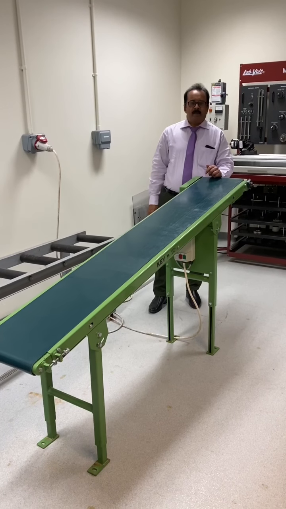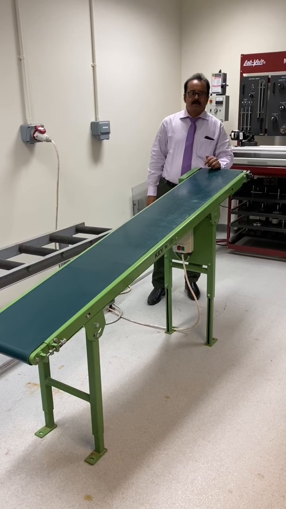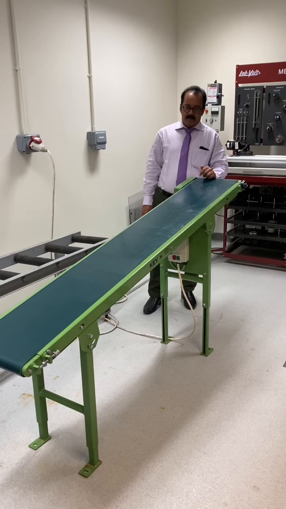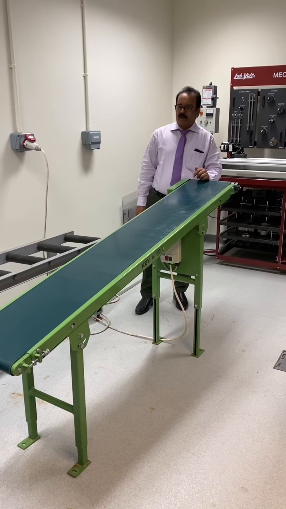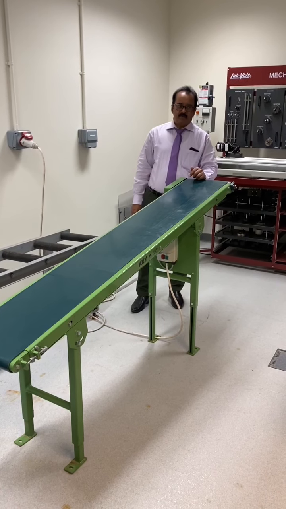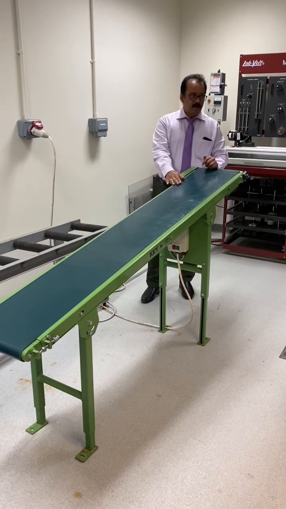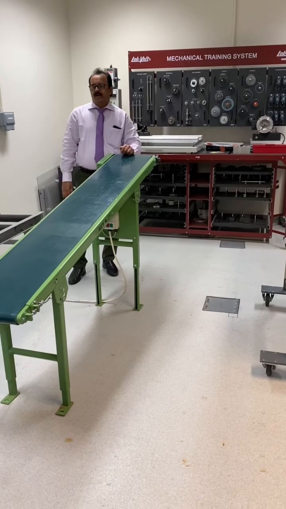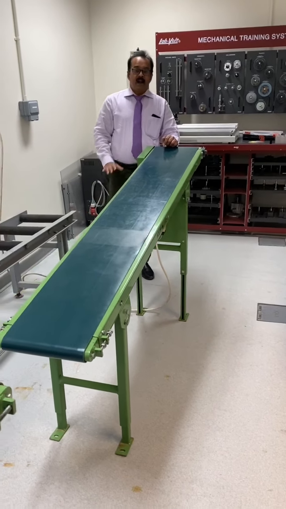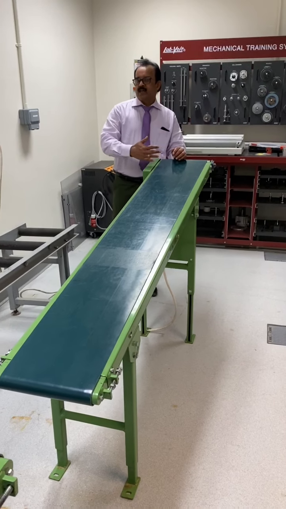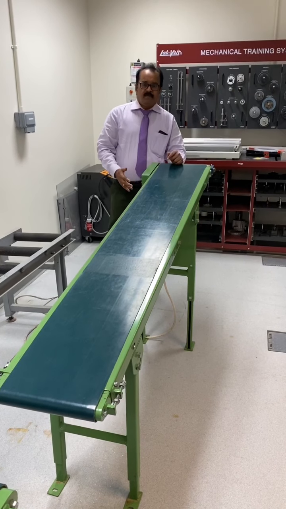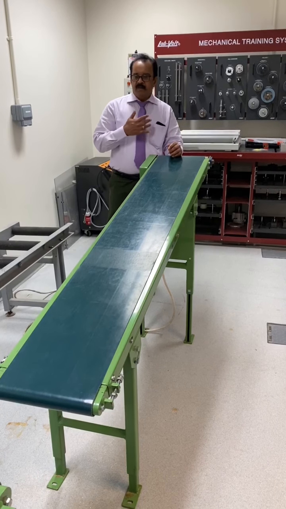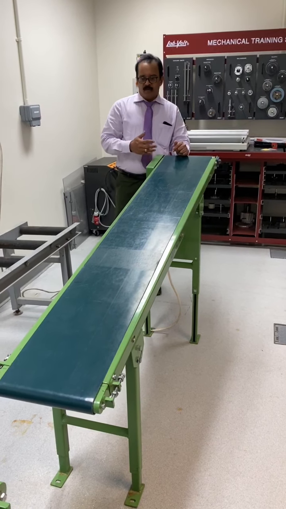This is the first lab of preventive maintenance, MS PM2170. The first lab is preventive maintenance of conveyors. We will discuss two types of conveyors: a belt conveyor and a roller conveyor. Do you know the function of a conveyor? The function of a conveyor is to convey materials for the easy transfer of materials from one end to the other without using manual help. The machine will convey the materials from one place to another.